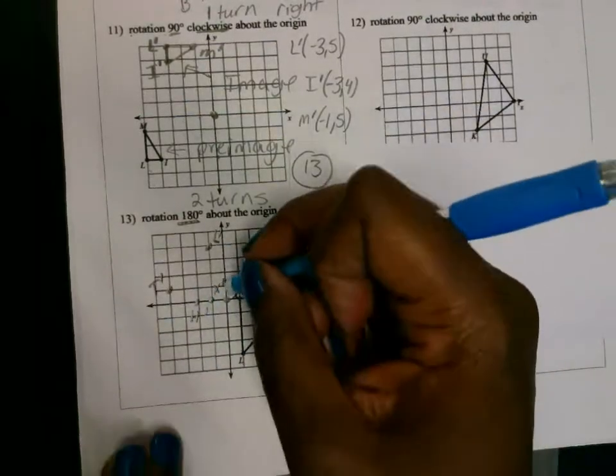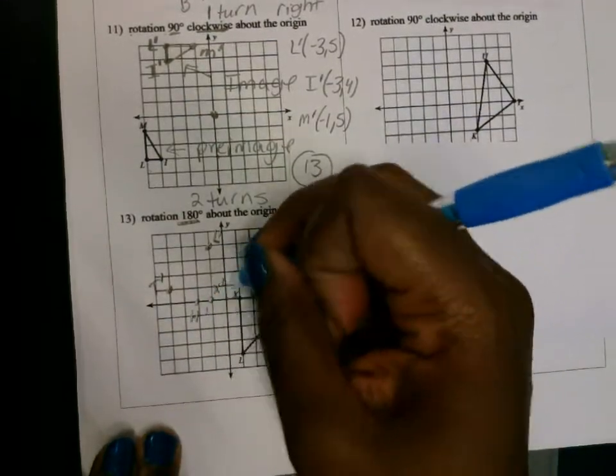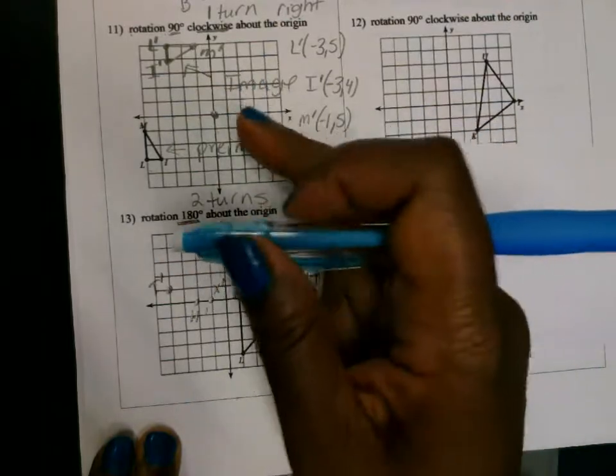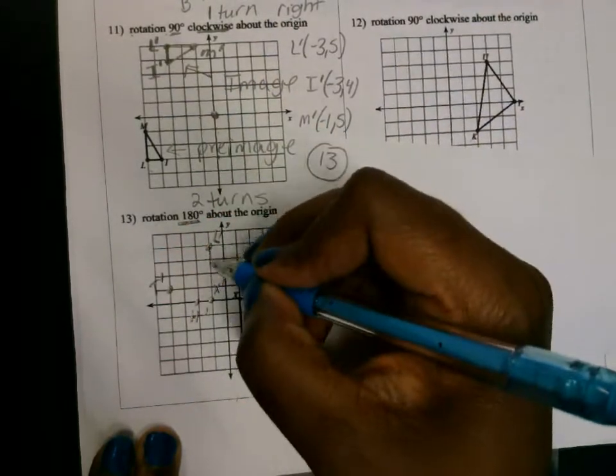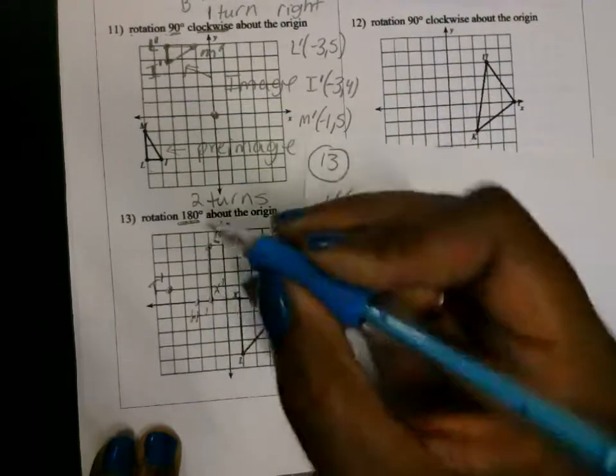So I don't confuse anybody, I'm going to erase the origin. Erase the point for the origin and connect. It's a little bit darker.